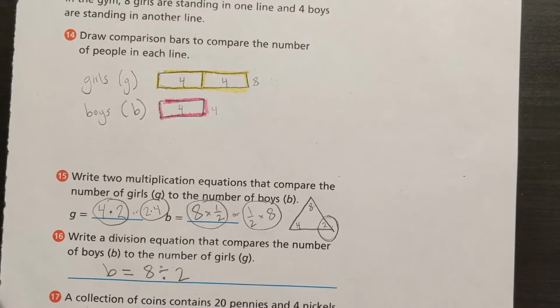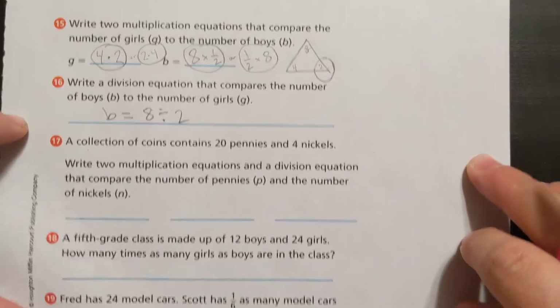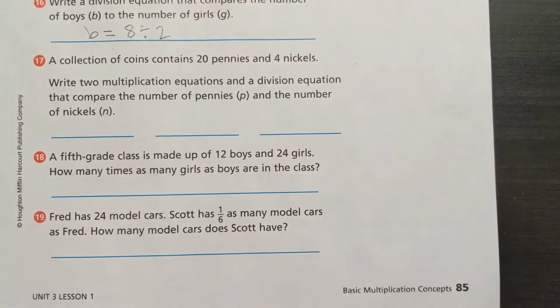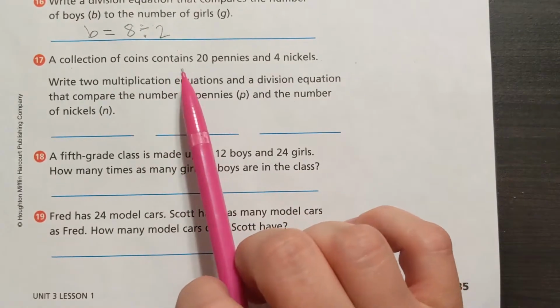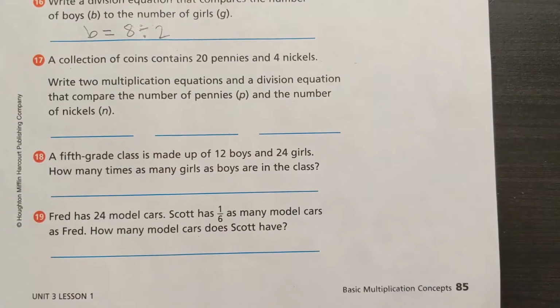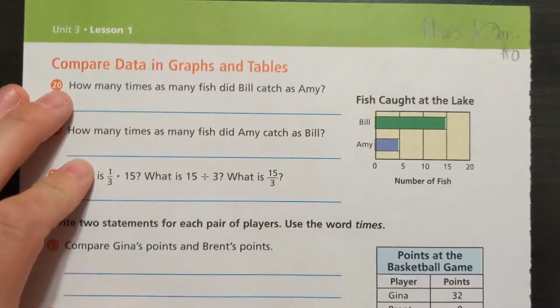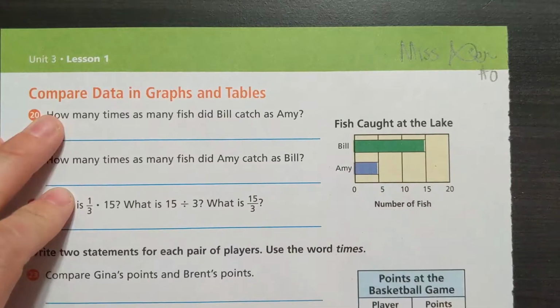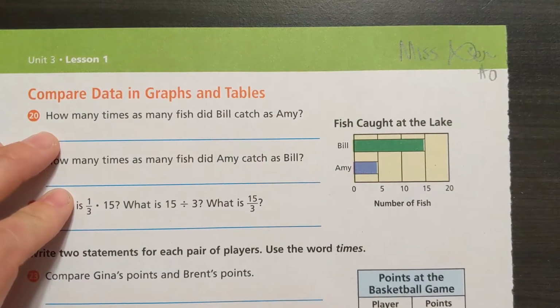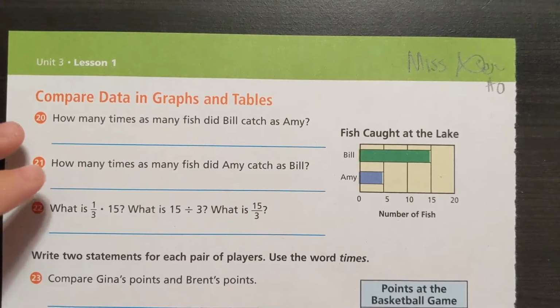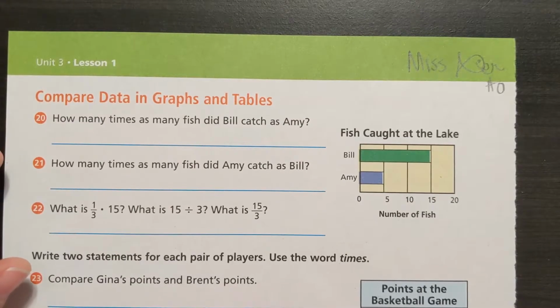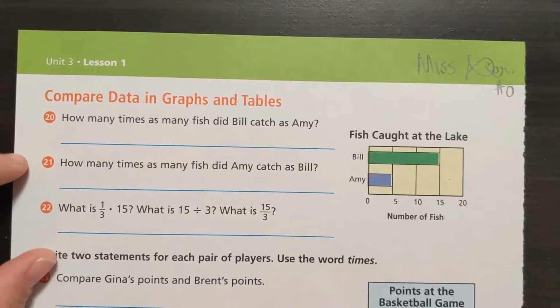All right, number 17 is its own problem. Let's take a look at it. A collection of coins contains... Actually, I don't know if we want to spend time on that right now. I actually don't think we do. We're going to turn the page to page 86. Page 86 says, compare data in graphs and tables. So we're going to be working on these problems, probably most of the page, if not all of it. Let's see if we can get that done.